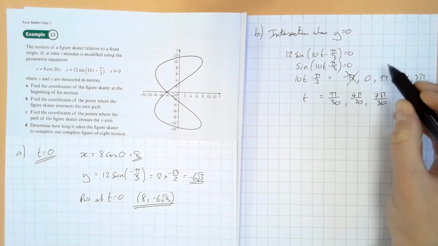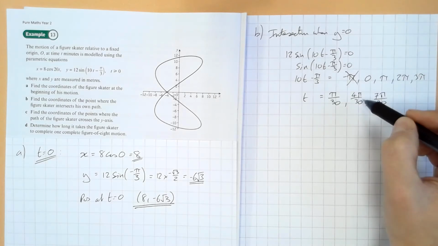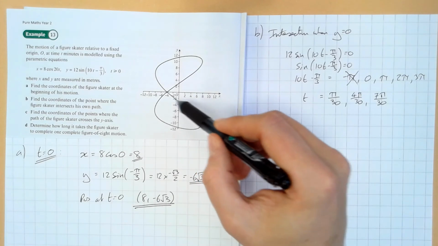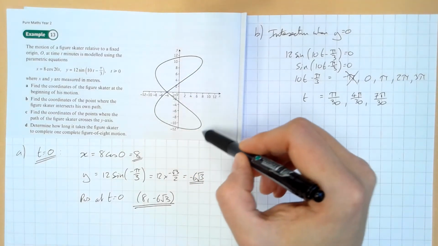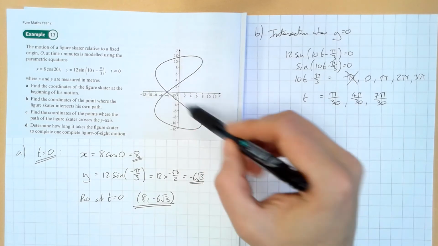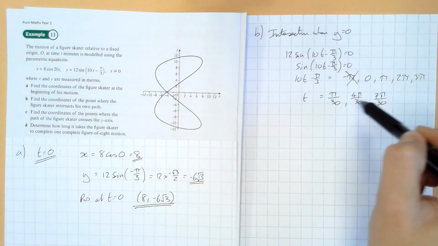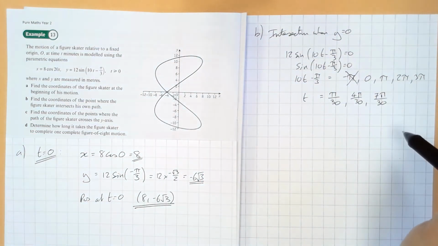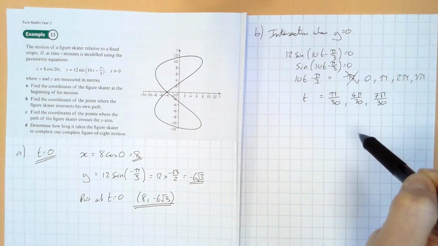Okay, so that intersection point happens lots of times, because the skater will be going round here. We'll figure out which direction they're actually going in. They're going round and crossing that point multiple times, so it'll happen lots and lots of times. So we can just pick one of these.